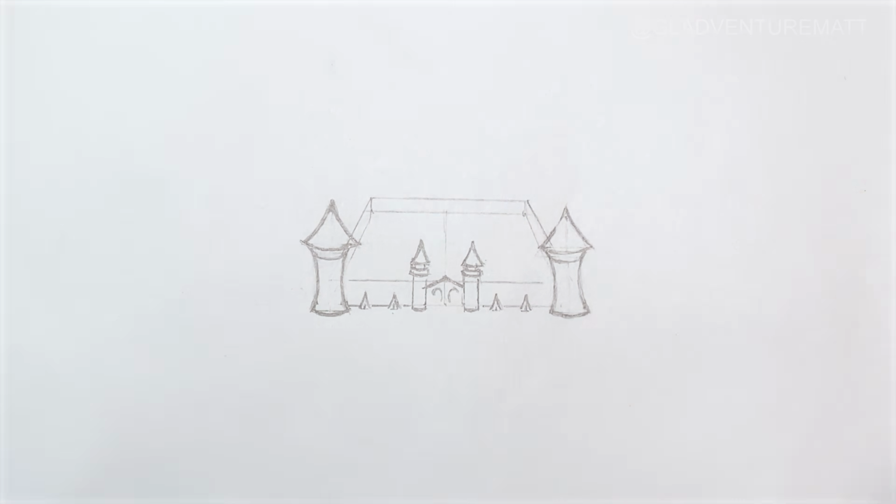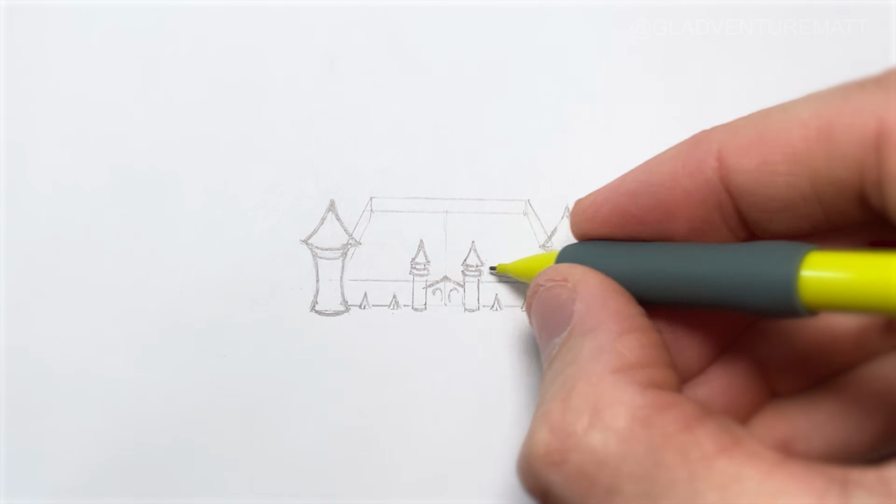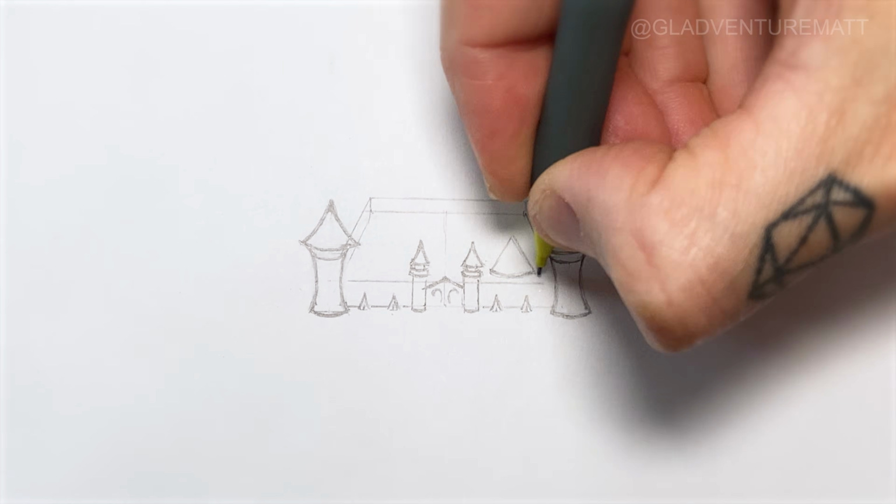Now let's move on to some of the structures within the palace walls. I'm going to be going through these in a very similar structure to what I did with some of these towers.